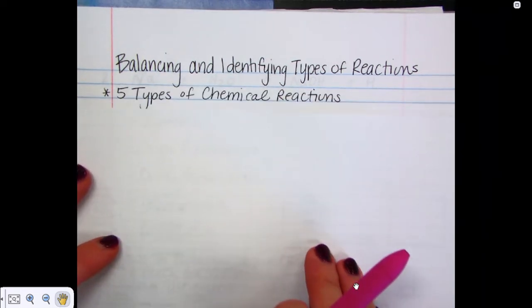And then an additional video about how to predict products when you're only given the reactants. So for the first one here, we're just going to talk about the mechanics of balancing, some steps that you can always make sure that you follow to make sure you're balancing correctly, and then how to identify our reactions. So the first thing we're going to look at are our different types of reactions.